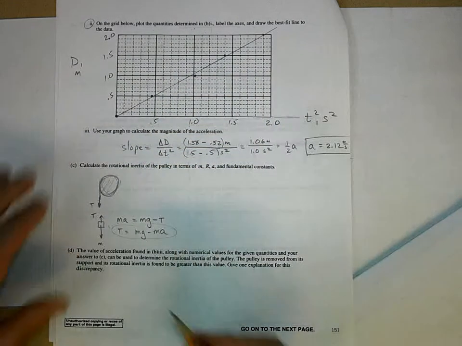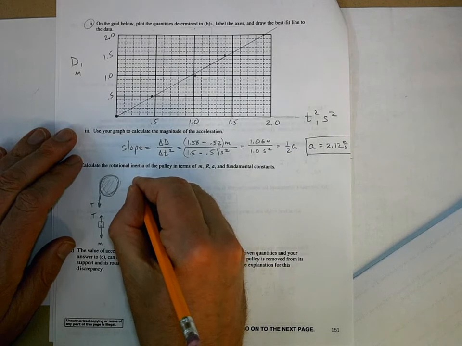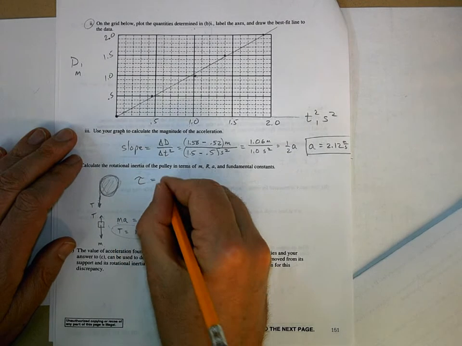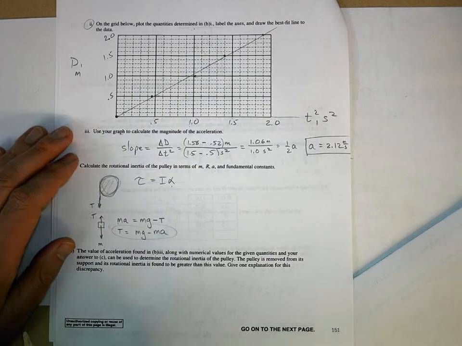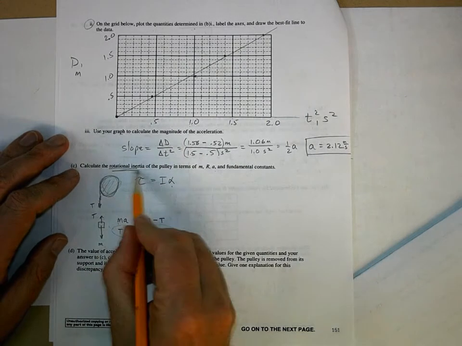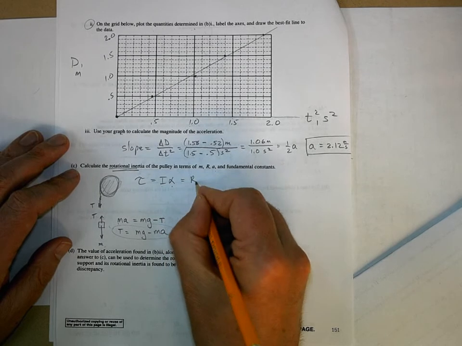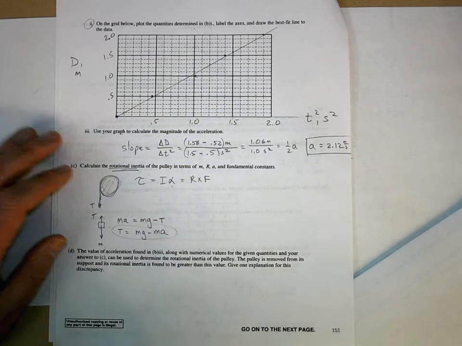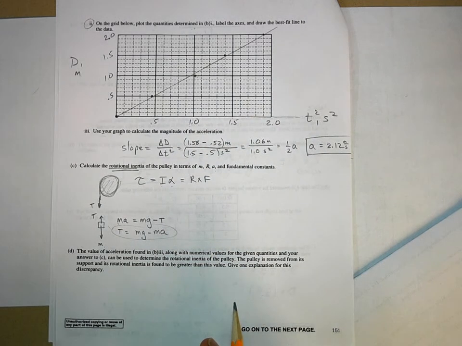And we know that the net torque is equal to I alpha, I the rotational inertia, which is what I'm trying to find here, and that's going to be equal to R cross F, right? We don't need to worry about the cross product because everything's perpendicular and all nice and well behaved.